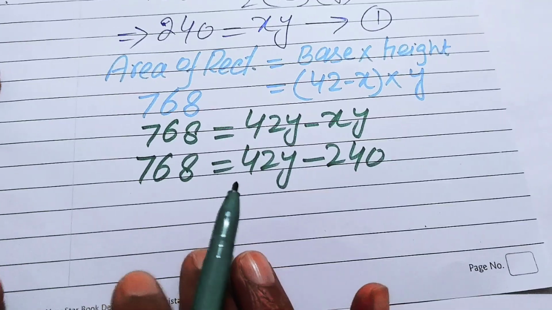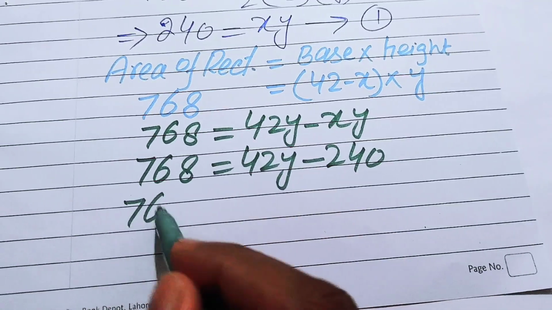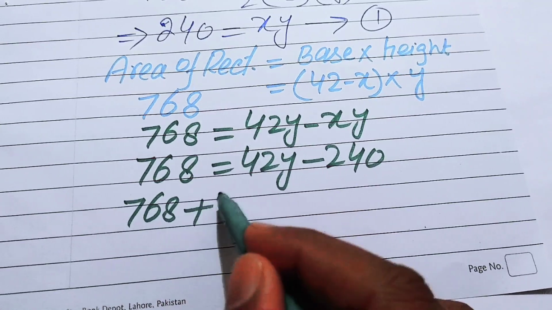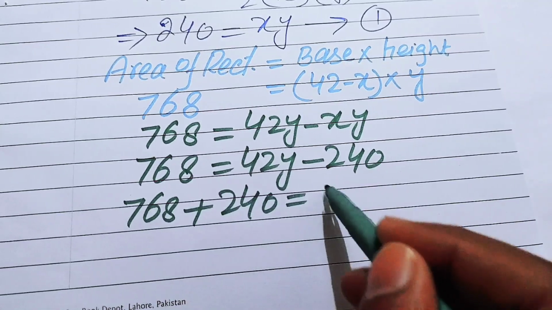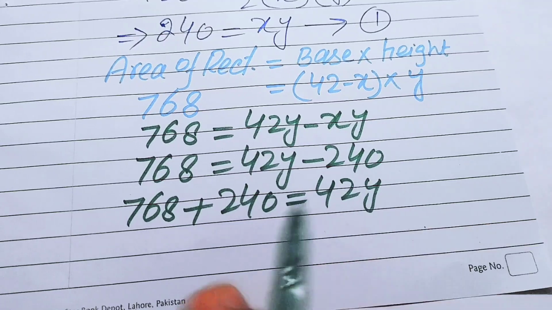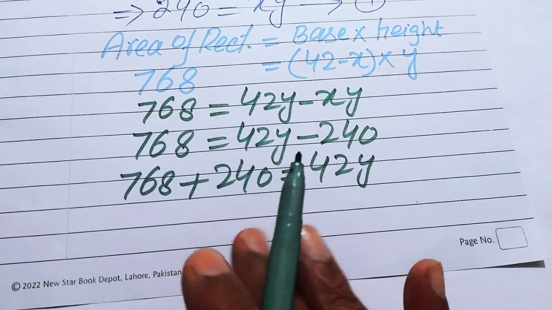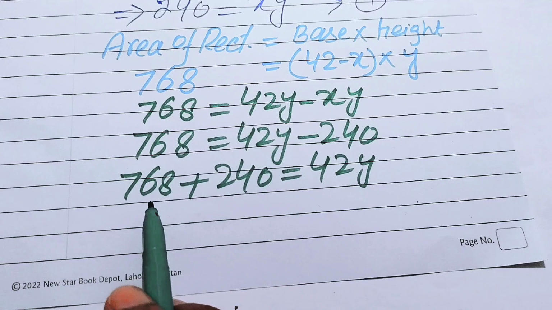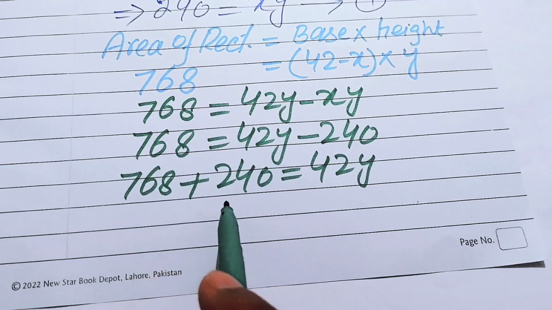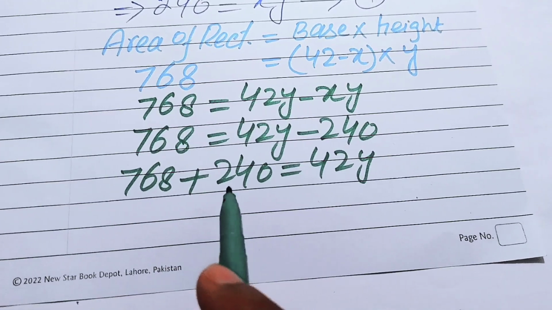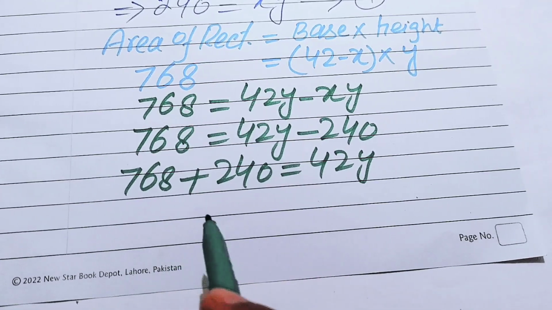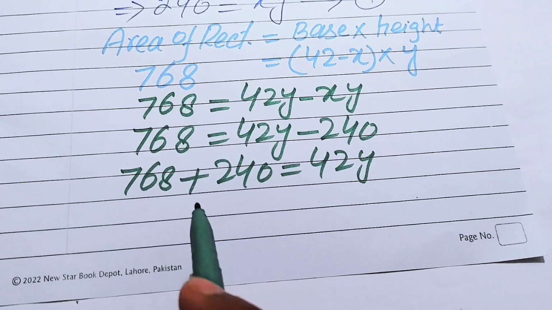Now we move 240 to the left-hand side and get 768 plus 240 equals 42 times y.